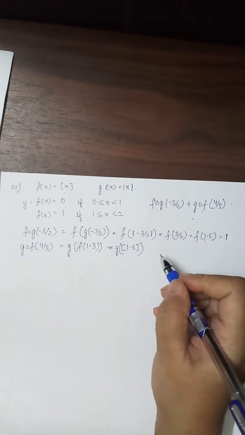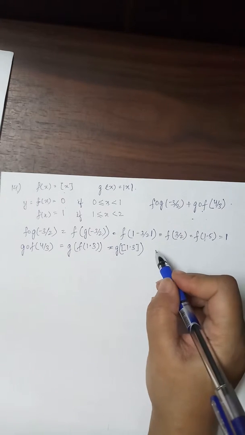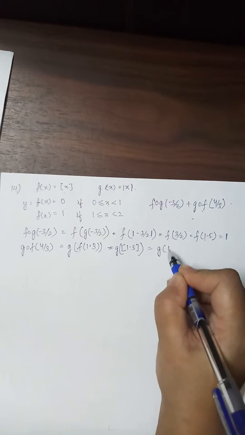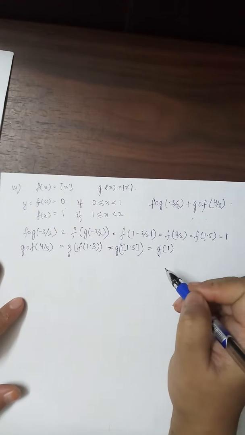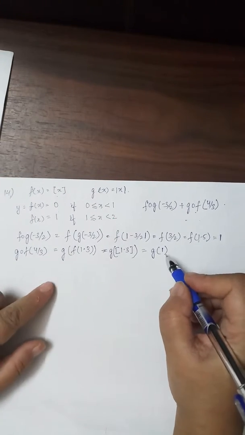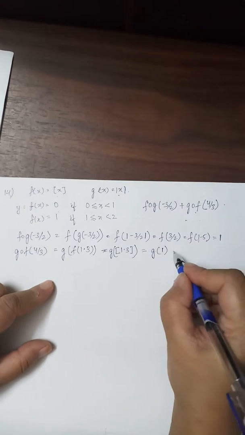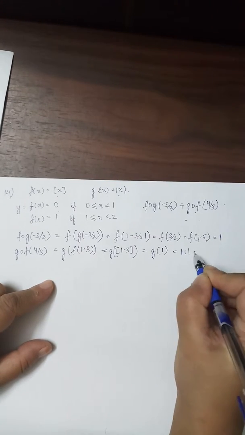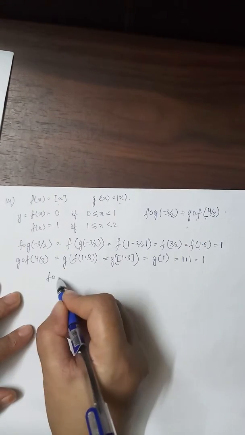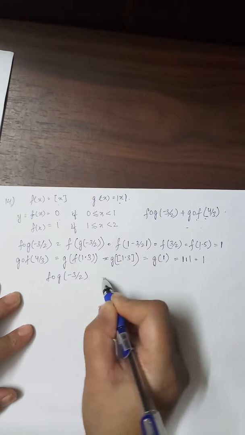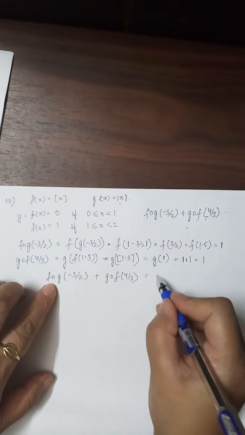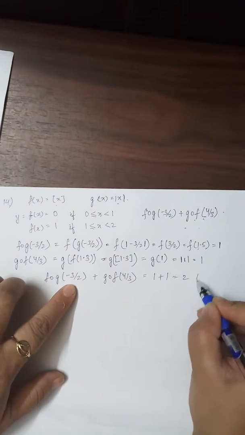If the value of x is 1.3, then the value of f x will be 1 only. So g of 1. Now g of 1, what is g? The absolute function. So we can write mod of 1, which is 1 only. Now adding these two, f o g of minus 3 by 2 plus g o f of 4 by 3: the value of this is 1, the value of this is 1, so the answer is 2.